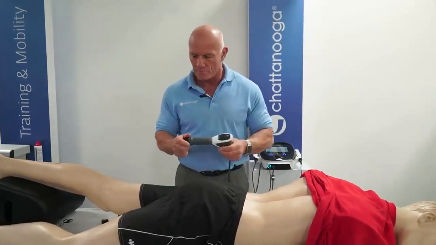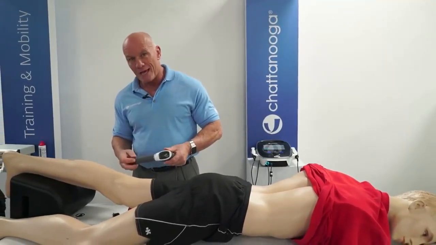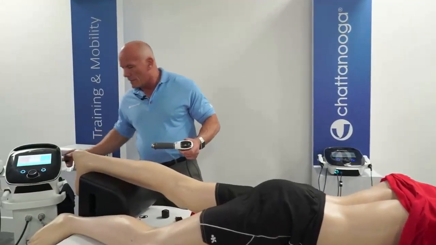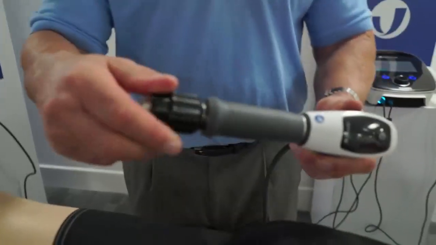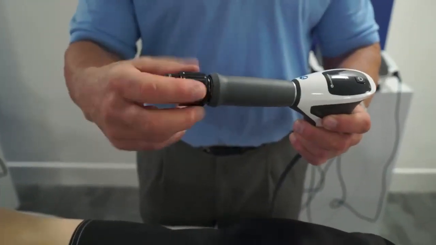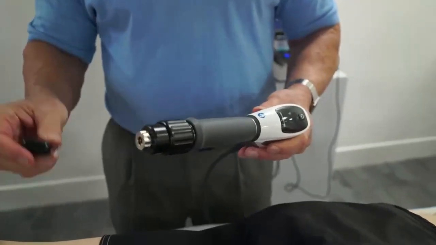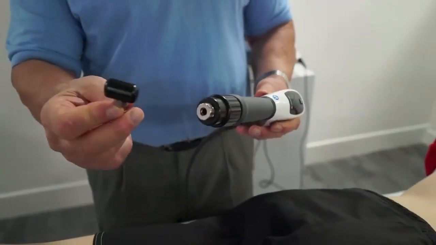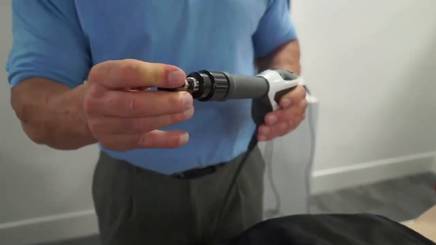And this is where we're going to start to use our new periactors. And it's a different technique from administering a radial pressure wave. We have an adapter, and these only work on the new Falcon handpiece. And we have a range of periactors. This one's called the scraper. Okay, and I fit that into my machine.